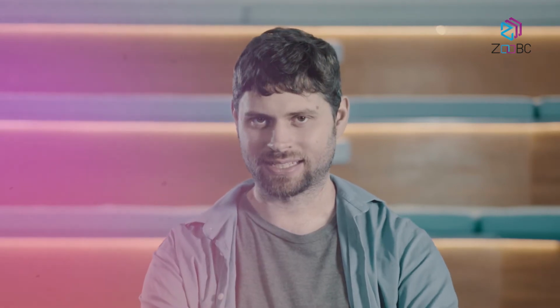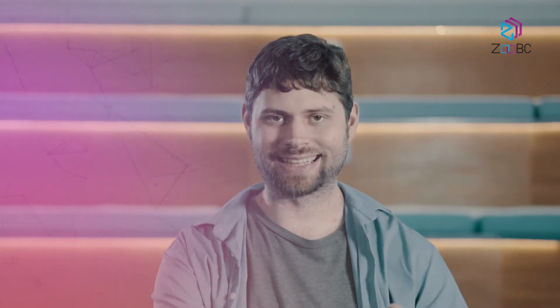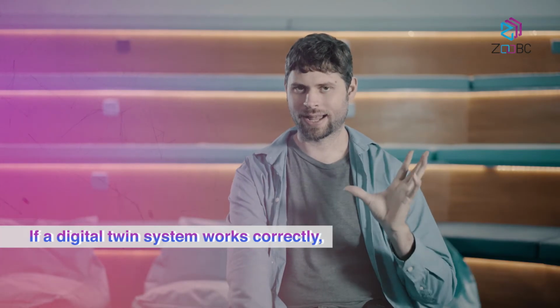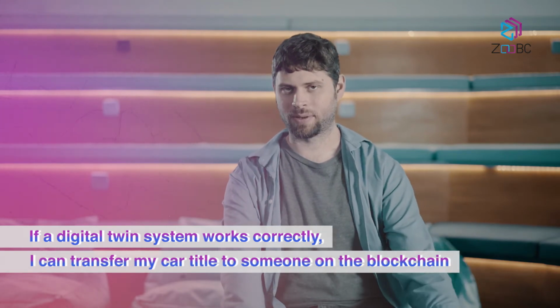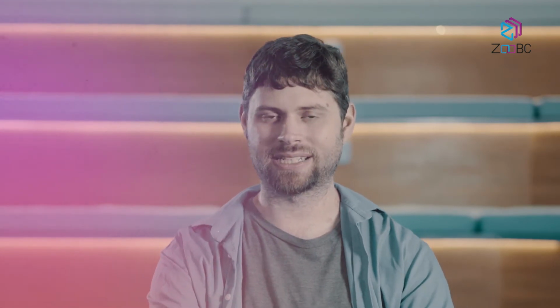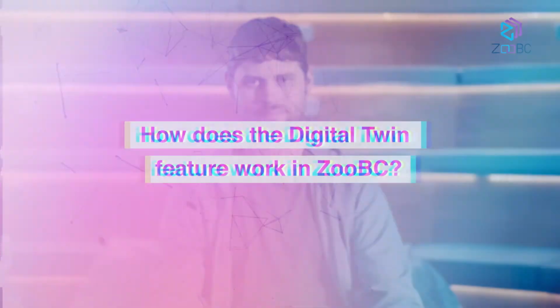And the significance of this is that you can manage things like titles or ownership. For example, if a digital twin system works correctly, then I can transfer the title of my car to someone on the blockchain. And later, if a court goes to decide who owns that car, they're going to respect the digital twin, the ownership of the car in the digital system, because it should guarantee that only I am the one who had the power to actually transfer that ownership.